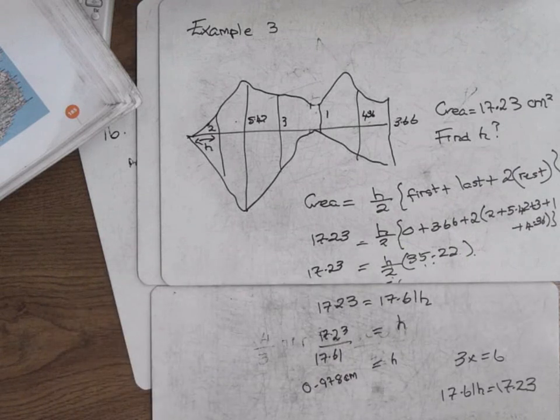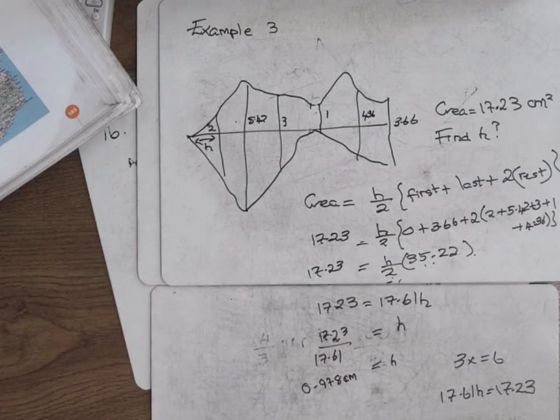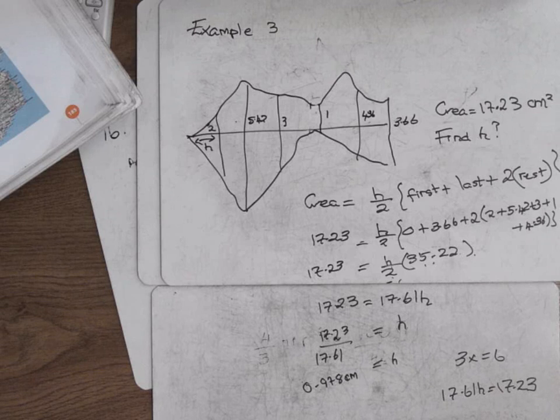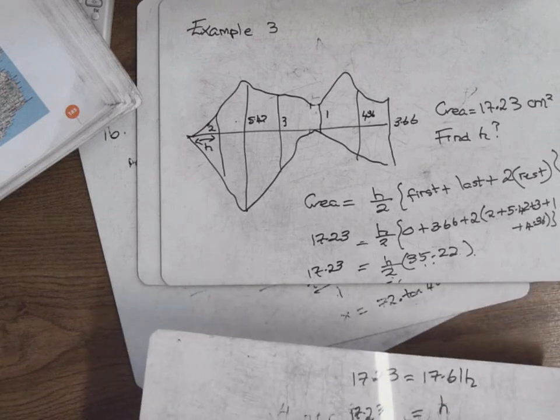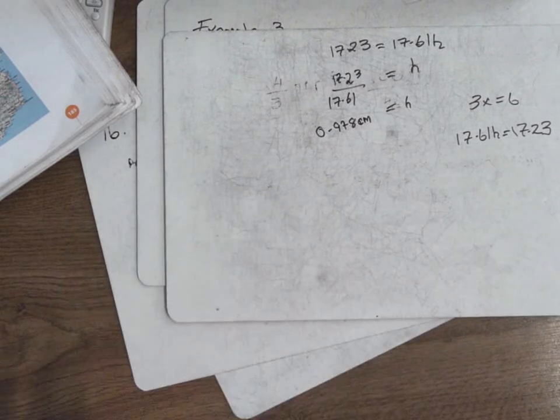Right. Any more questions for me? Do you think we're good with the trapezoidal rule? It's just filling in a formula, and you may be asked to work backwards and whatever. Right. Okay. Time. How am I going?